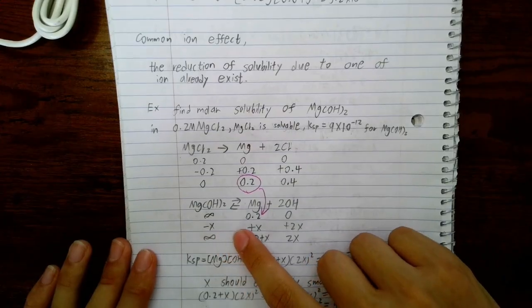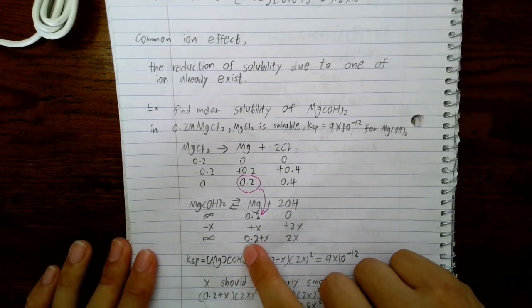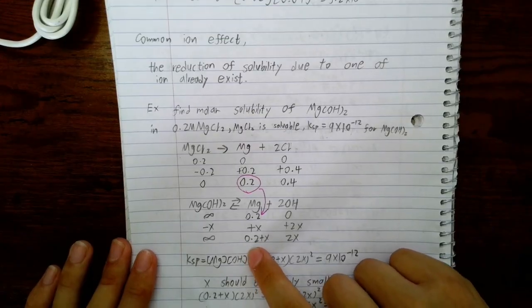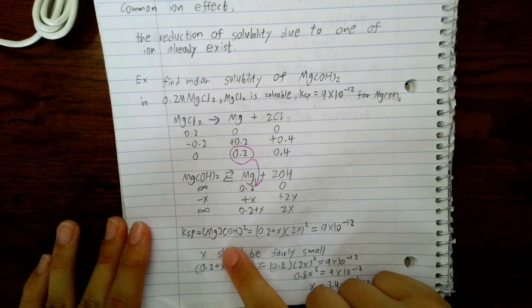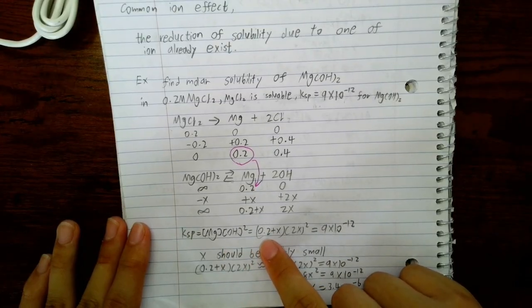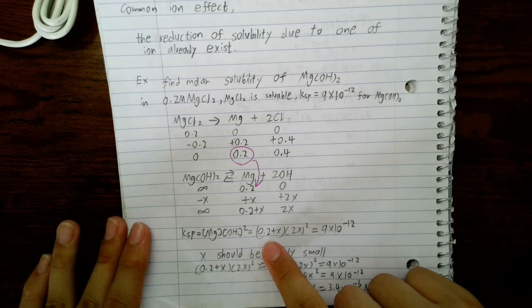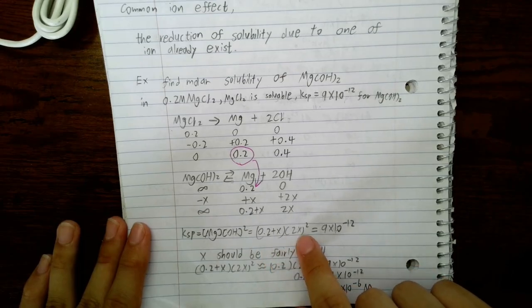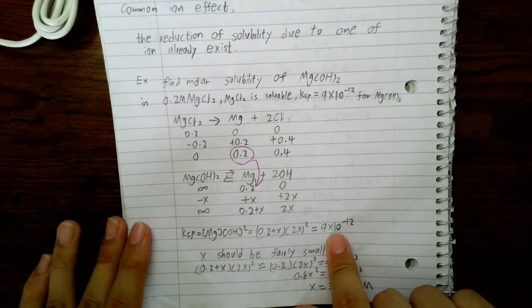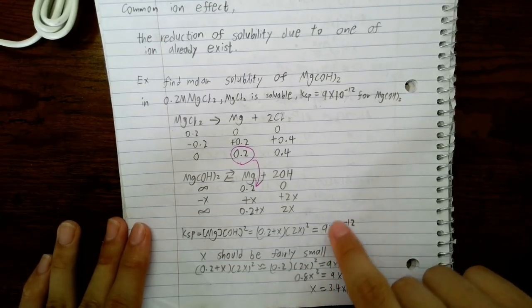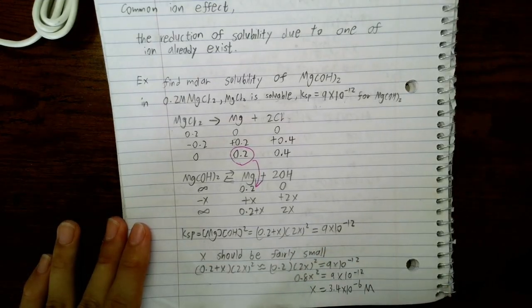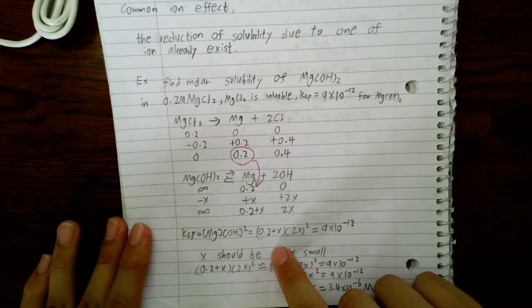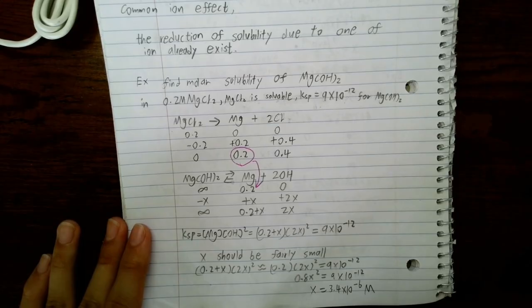And now we still use the ice table, but we have a slightly different expression for x. Here we get 0.2 plus x instead of a single multiple of x to a certain power. We still proceed as usual. We write the equilibrium constant expression. We get an expression for x and a constant. We just need to solve this equation, but you will realize that there's a slight problem because this is a cubic equation. It's kind of hard to solve.